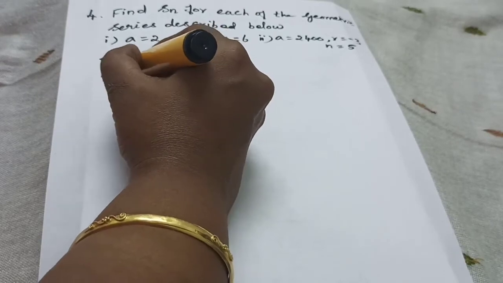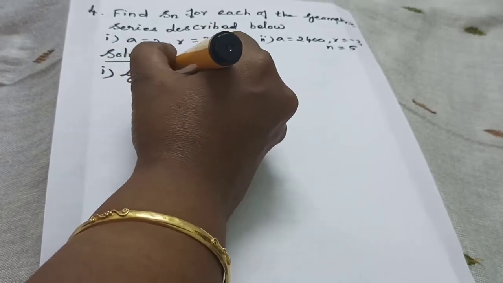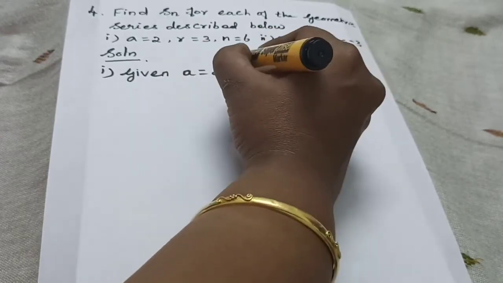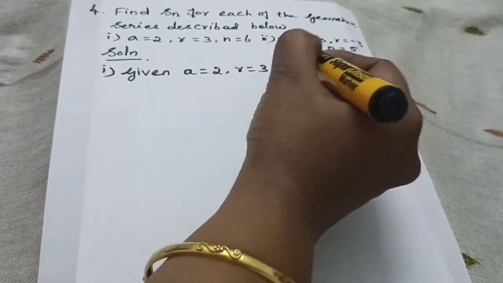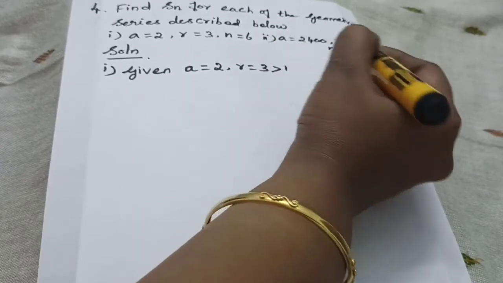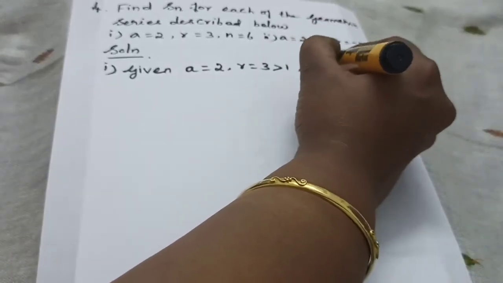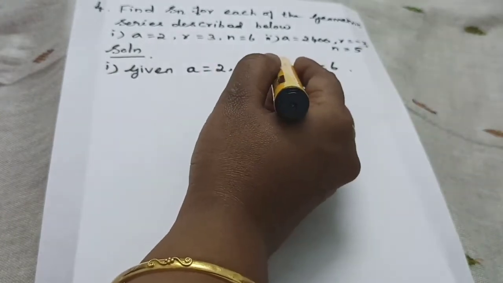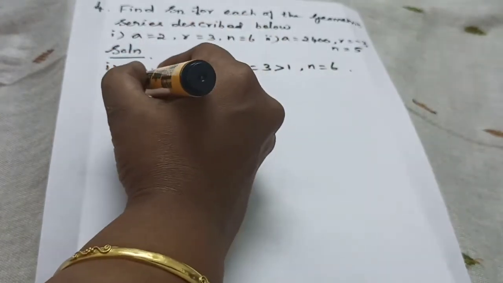Here R equal to 3, isn't it? Given A equal to 2, then R equal to 3, it is greater than 1, isn't it? Then N equal to 6 is given. Okay, then R is greater than 1. So, which formula can we use here?